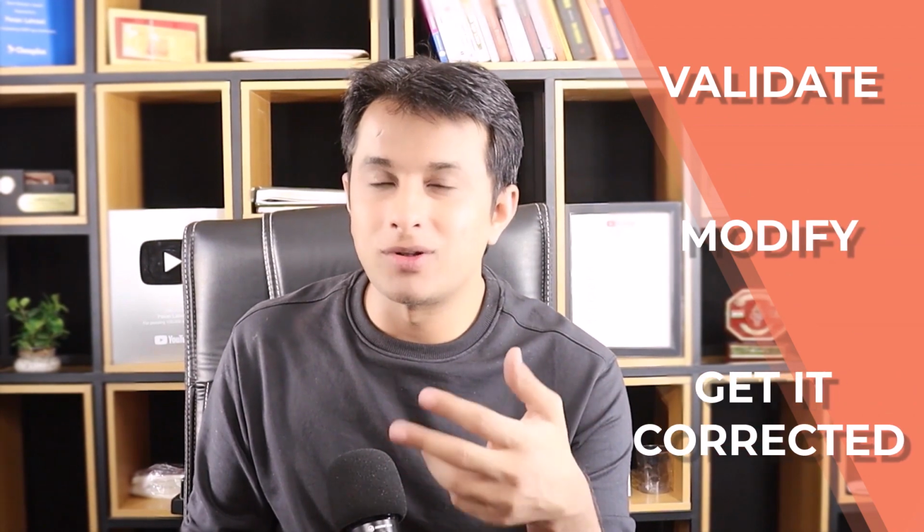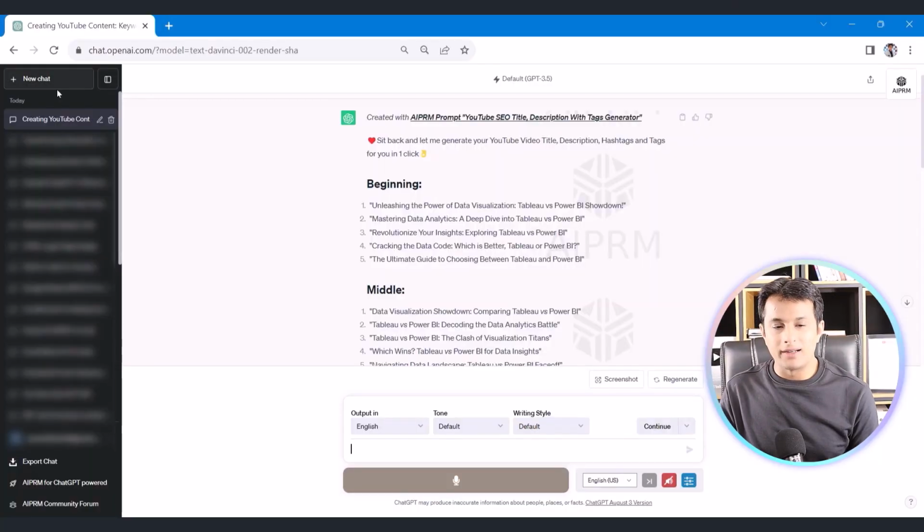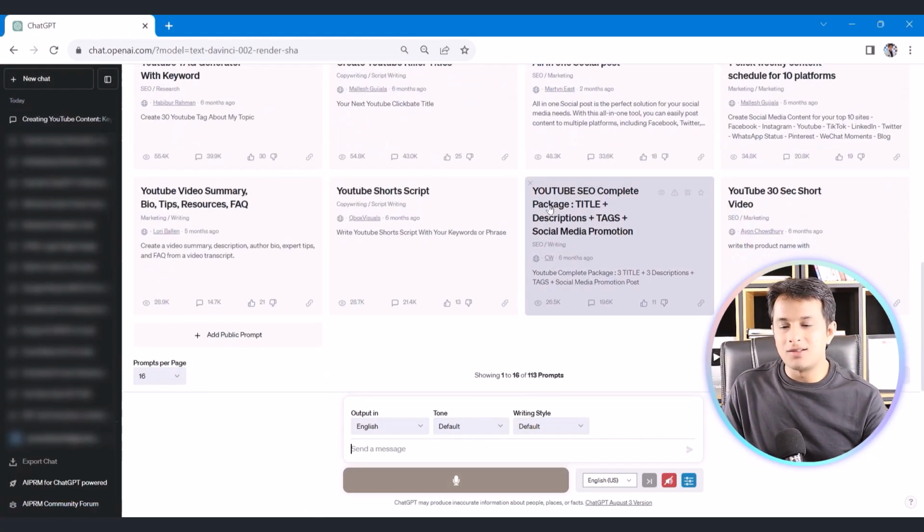Now, one thing you have to remember, do not rely 100% on this tool. Your brain should work. You should only utilize and depend on this particular tool 80%. The remaining 20% you have to validate, modify, and get corrected so that you can put your experience in and get the video in a proper manner. So I'll come back to a new chat. Now this is one example.